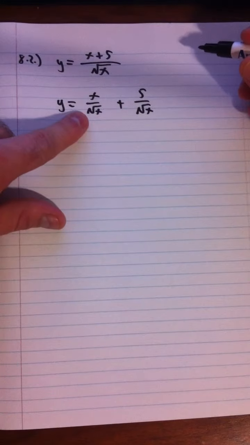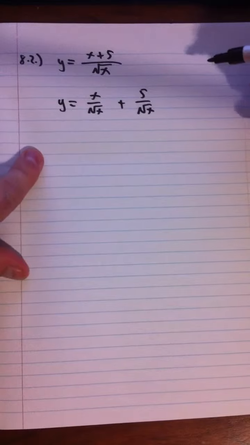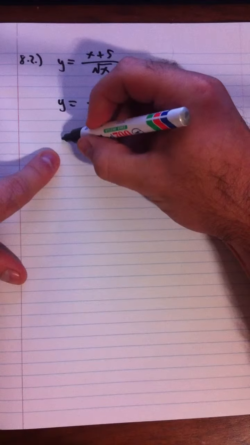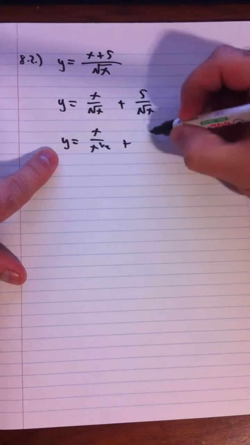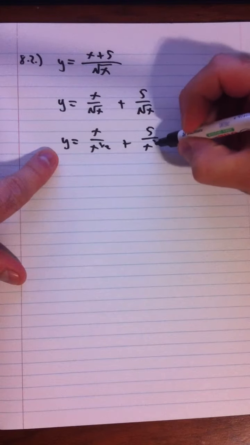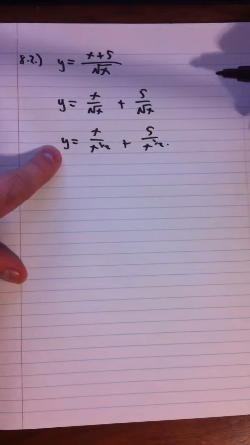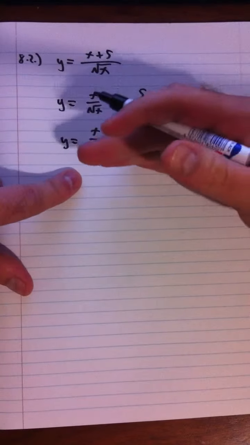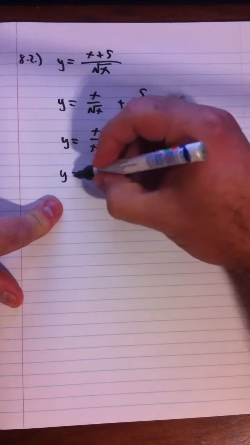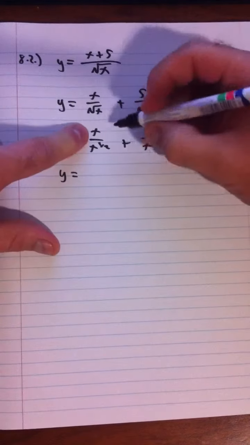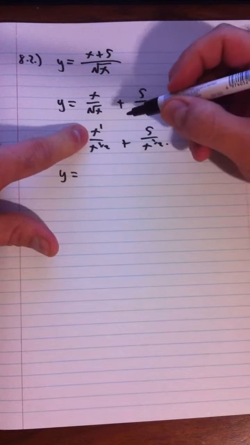And we know that the square root of x is also equal to x to the power half. So y equals x over x to the power half plus 5 over x to the power half. And now we want to get everything to the top of the line so we don't work with fractions. In this case we could just say that's x to the power 1 there.